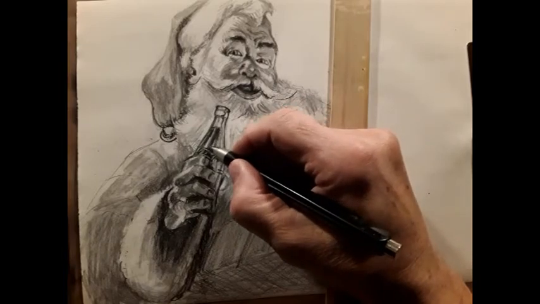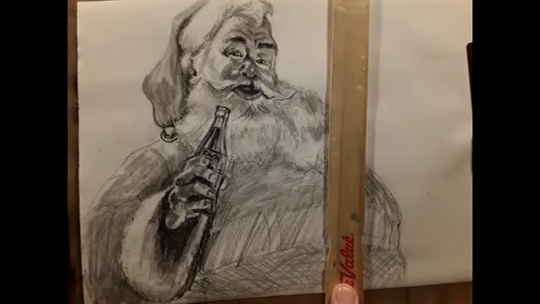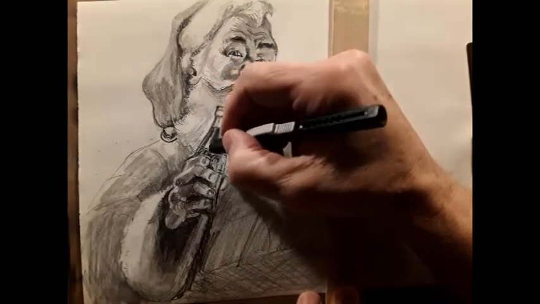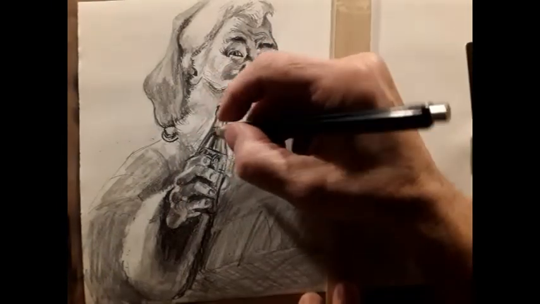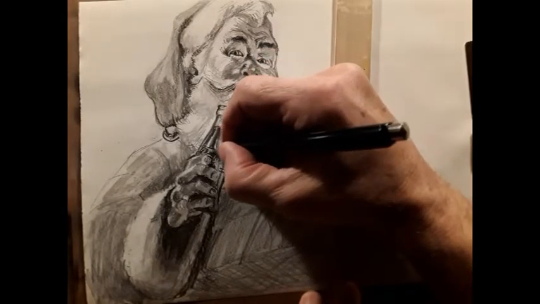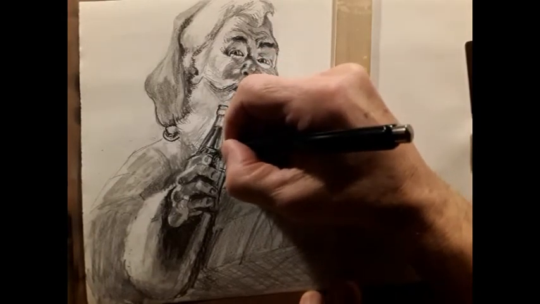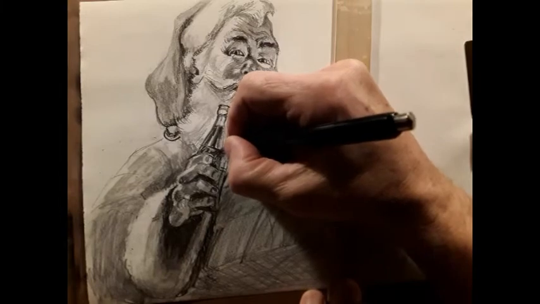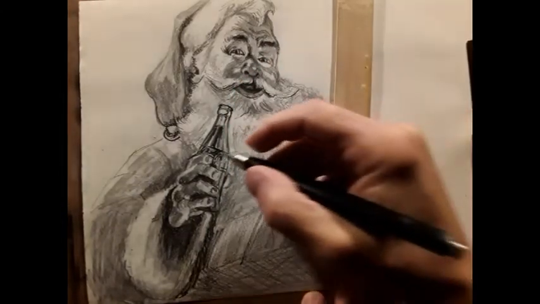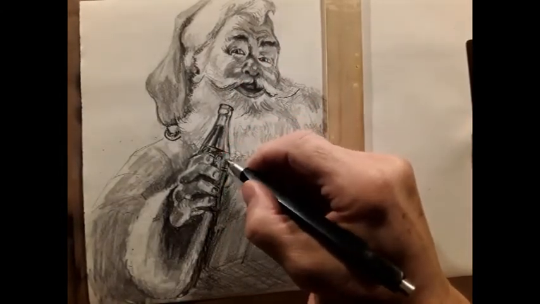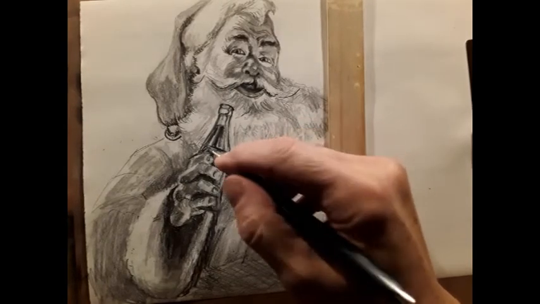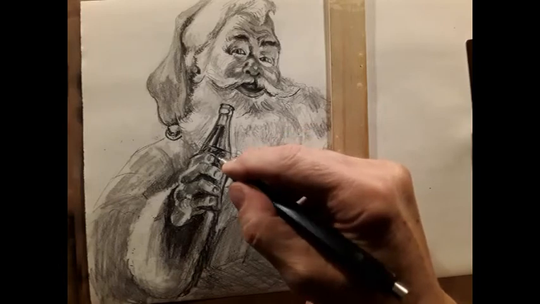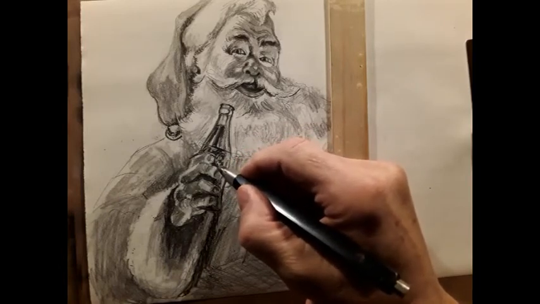That's just what I, as an artist, like to do. I like to try to be realistic with my renderings. I don't understand abstract art. But there are people who do it very well. That's just not where my talent lies.